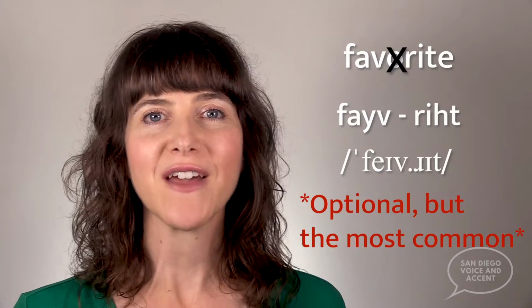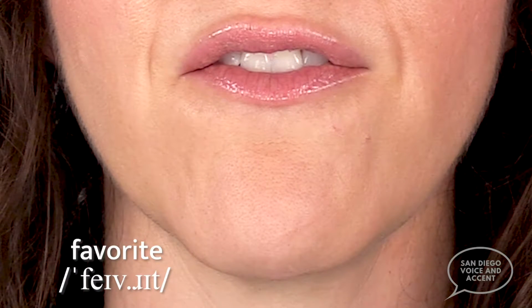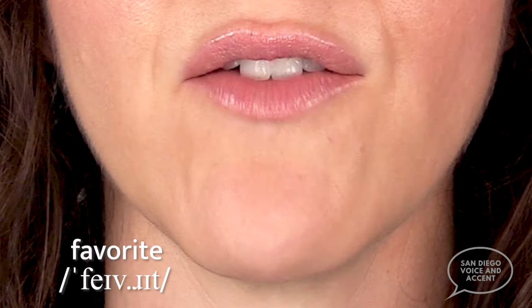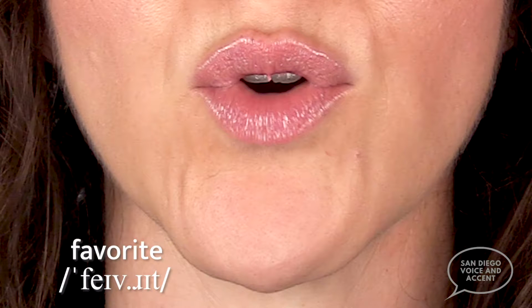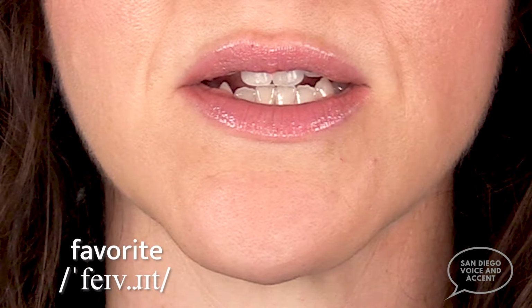Here is the word favorite in slow motion. The bottom lip comes up to touch the upper front teeth for the F sound. Then the jaw opens for the A diphthong, and the bottom lip comes up to the upper teeth again for the V sound. Then you move right into the last syllable, which begins with the R consonant. The lips round for the R, and the tongue pulls back. Then you move into the I vowel and end on a T sound.